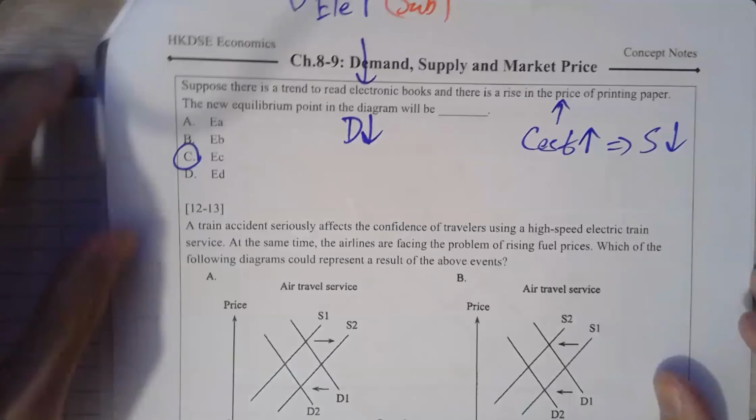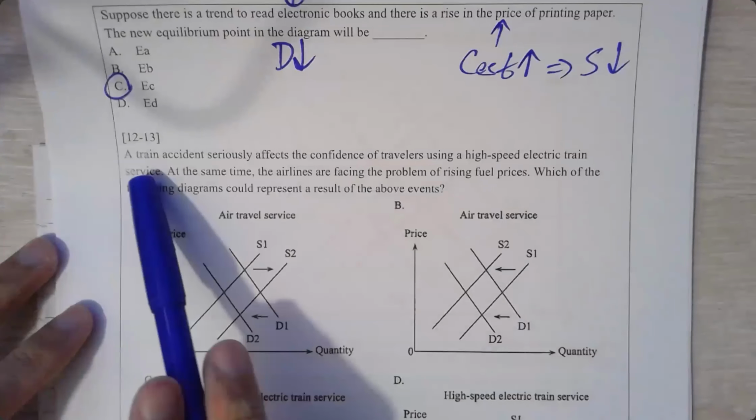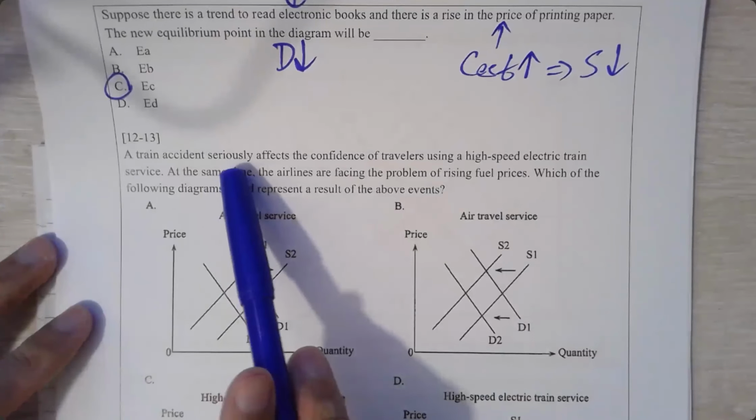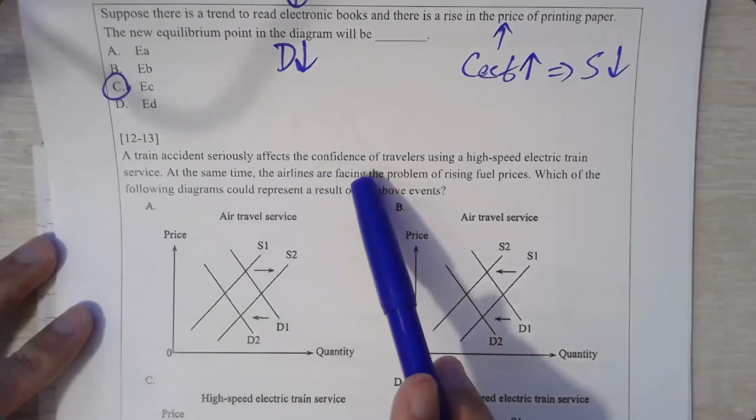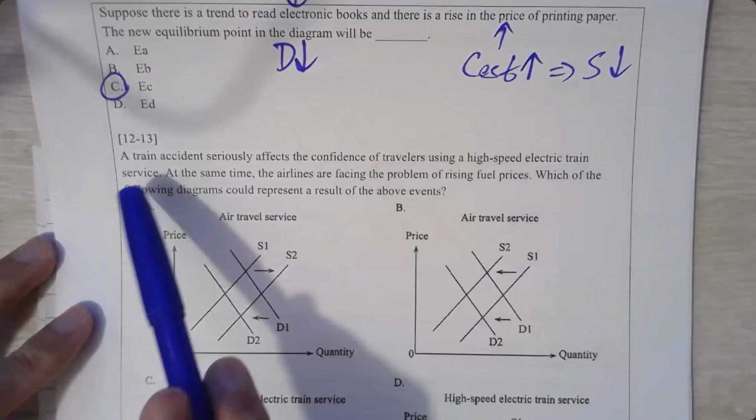OK，好嘛？係咁咋？好啦，now what about next one? A train accident seriously affected the confidence of traveller using a high-speed electric train service.